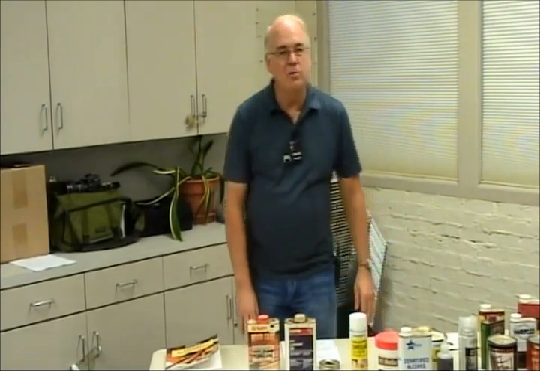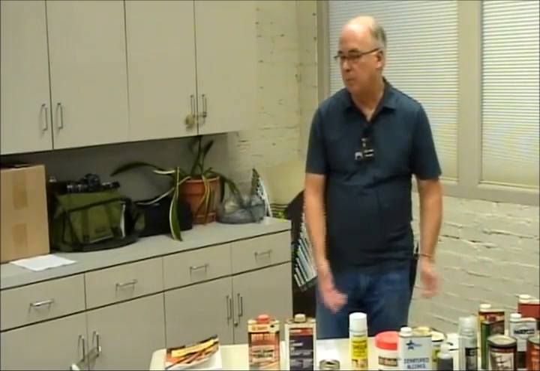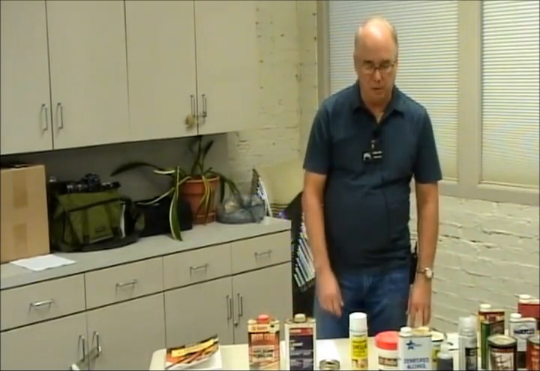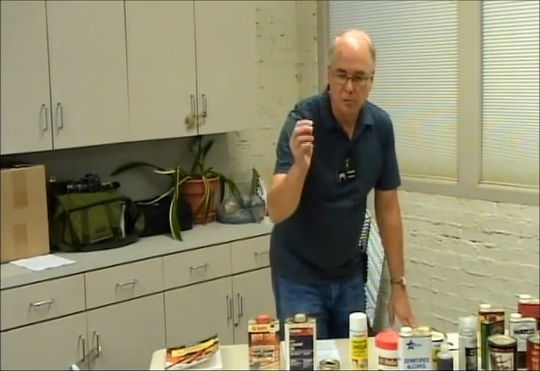Then there's another substance called lacquer thinner. Lacquer is a product of modern chemistry, and it has lots of things in it. But there's nothing natural about it. A lot of the finishing products can be natural substances, like these shellac flakes. This is a natural substance.